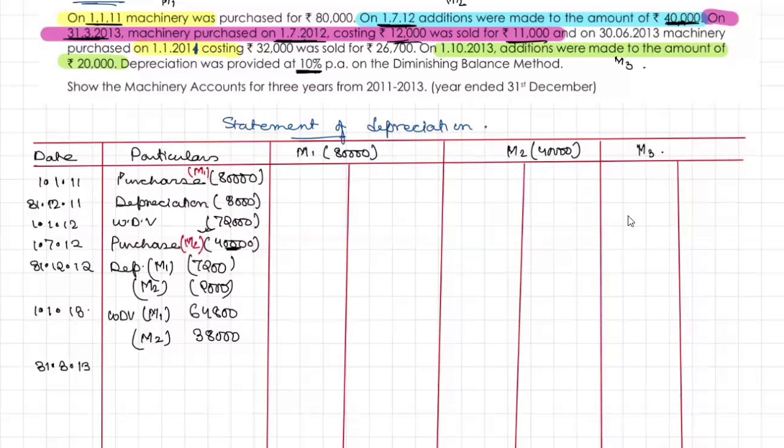Okay, 38,000 is the value remaining, and they are saying that among this 38,000, now you have to calculate depreciation for M2 for 3 months, because some part of it is being sold.